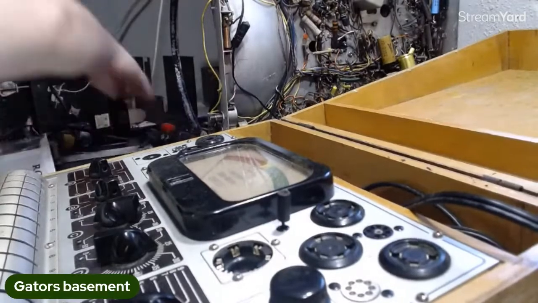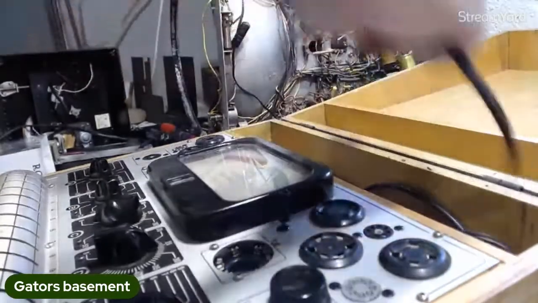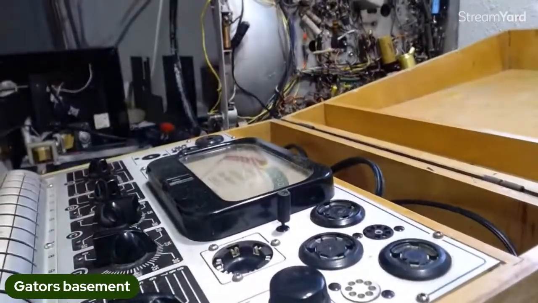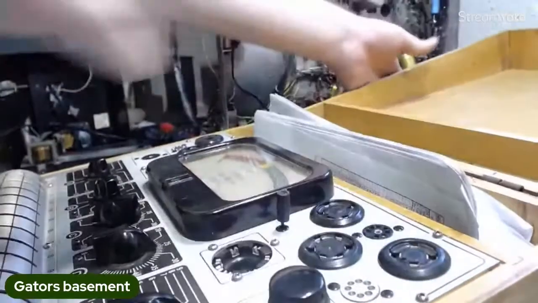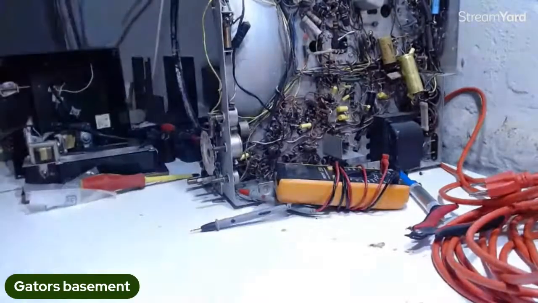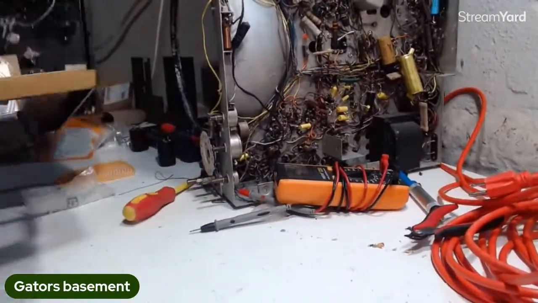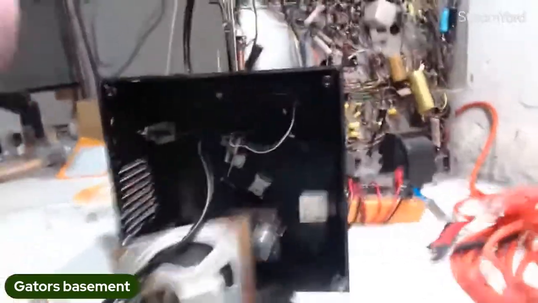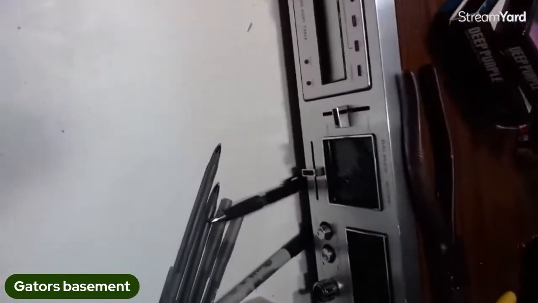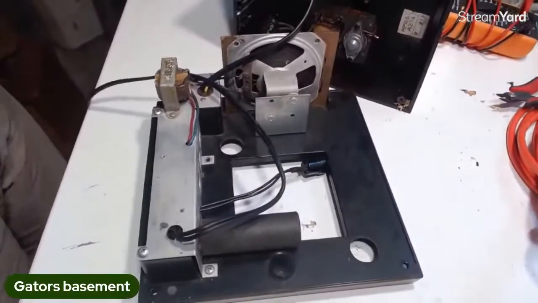So let's go ahead and put our tube tester away and figure out what we need to do next. All right, next we need to open up the amplifier here and take a look.